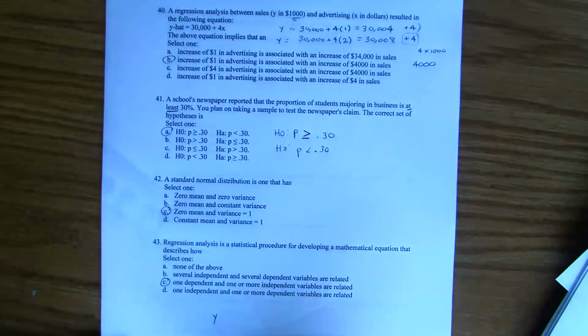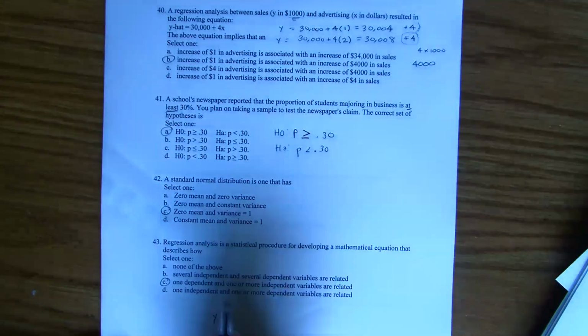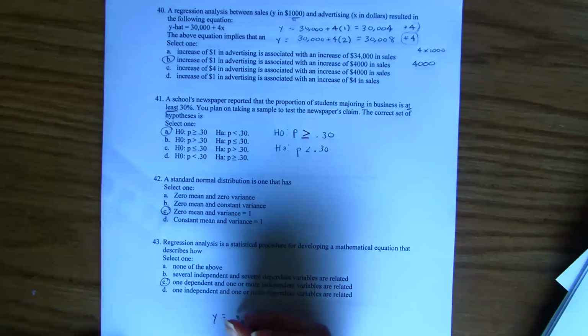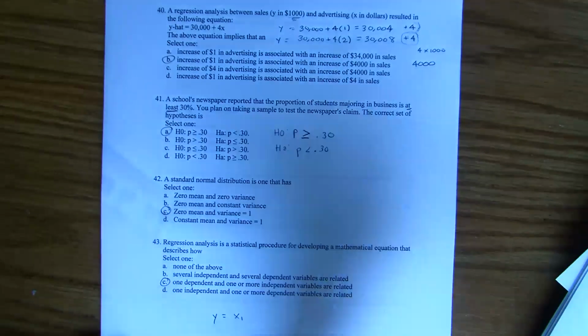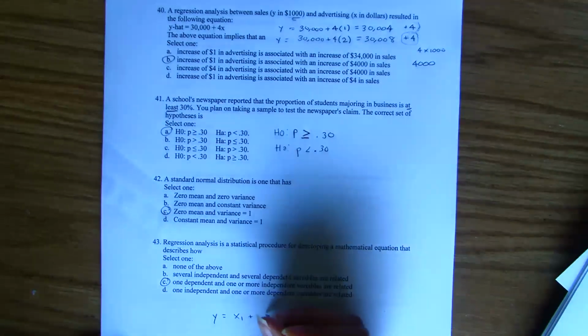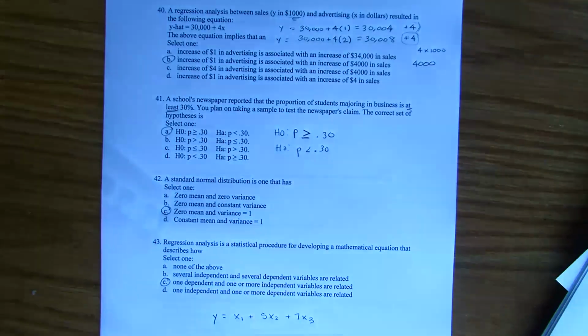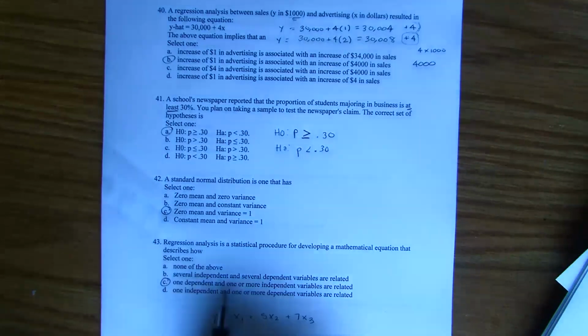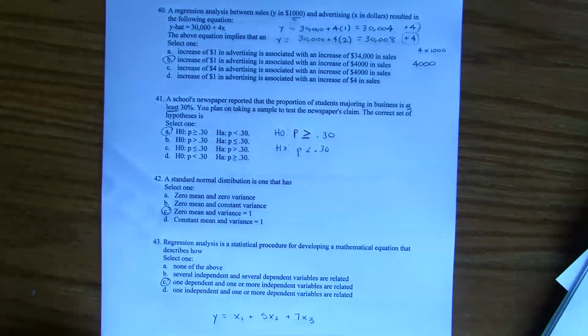That's your Y. So you can have Y equals one or more independent variables, because you can have an x1 value plus you can have, say, 5x2 plus 7x3. So you can have something like this. So that means one dependent and more than one independent variable, because x is your independent variable. Okay.